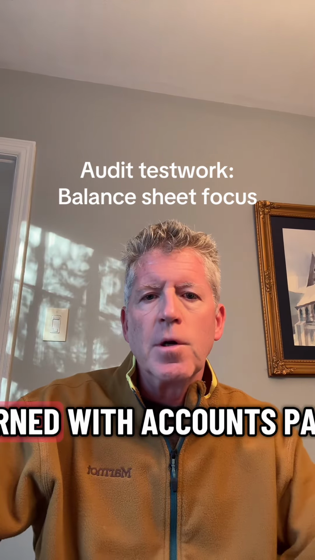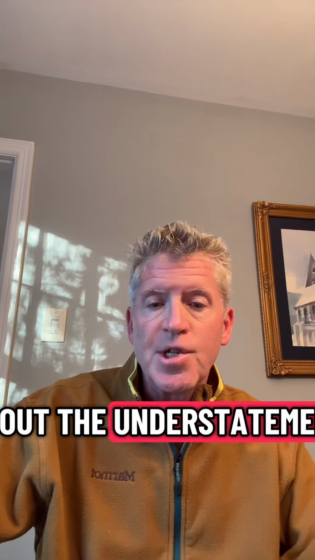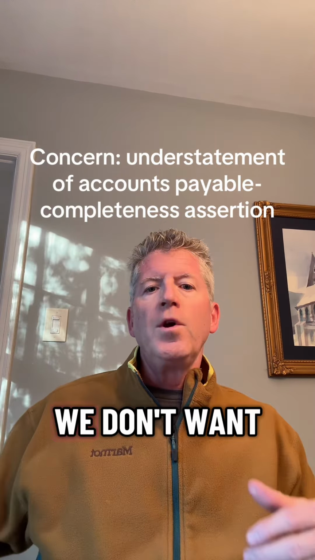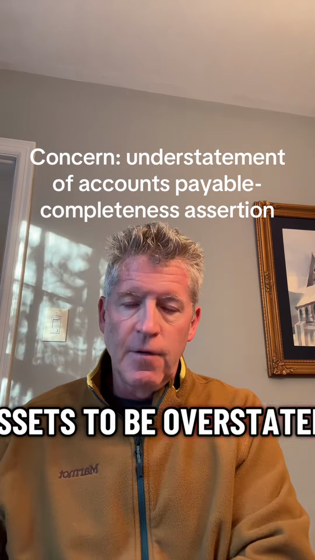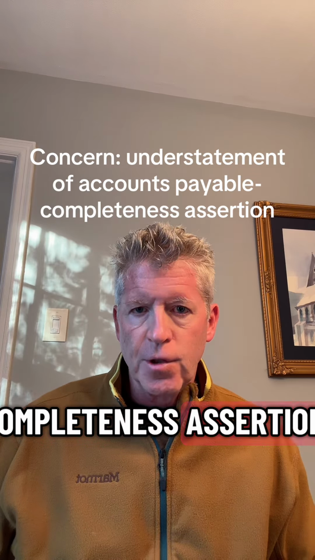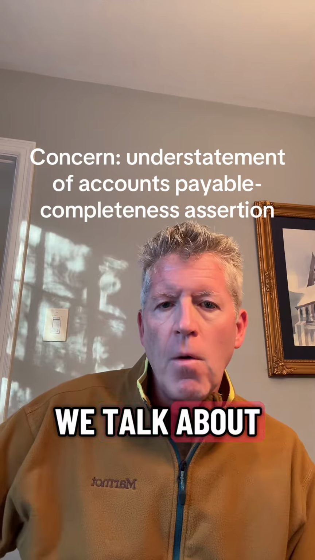Secondly, we're most concerned with accounts payable about the understatement of accounts payable. We don't want liabilities to be understated. We don't want assets to be overstated. So this is really about the completeness assertion, those assertions that we talk about when we're doing an audit.